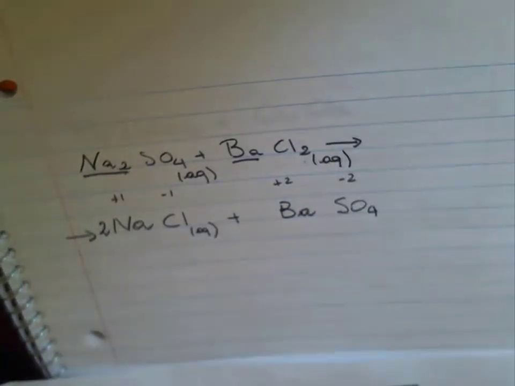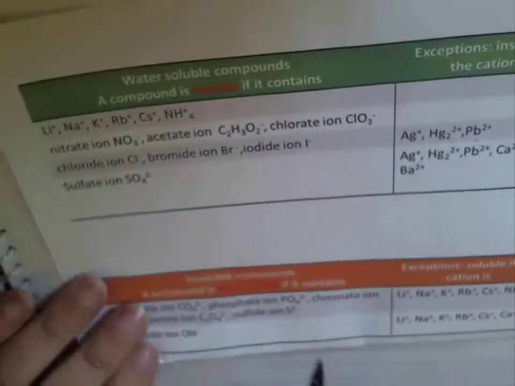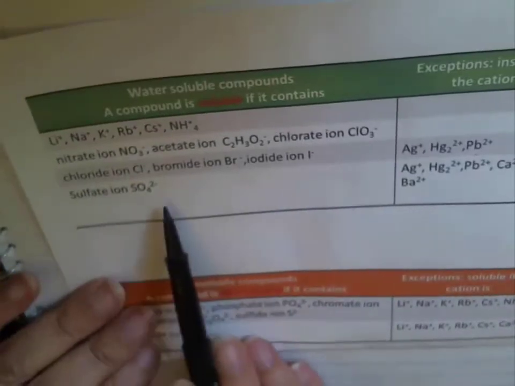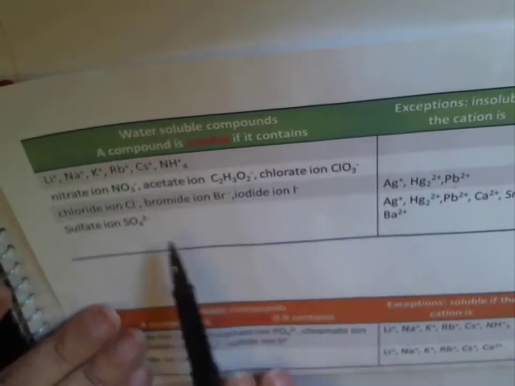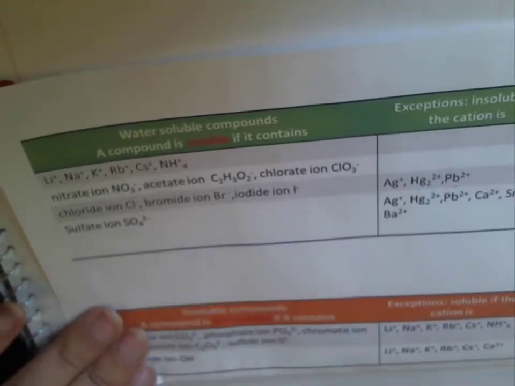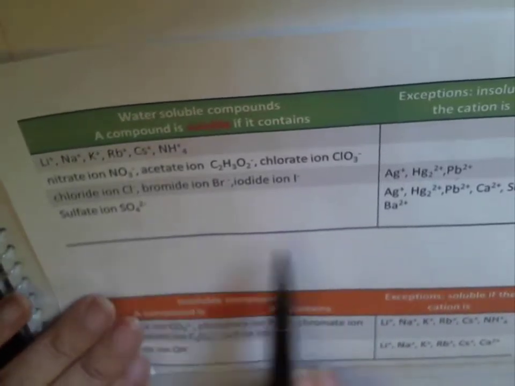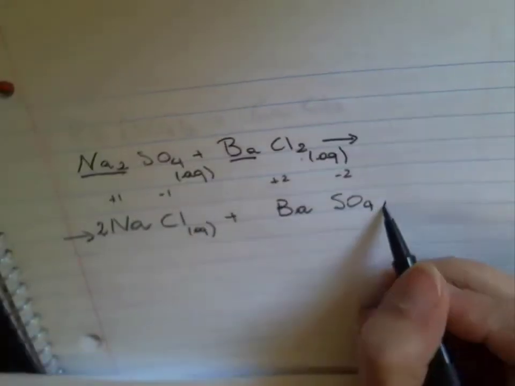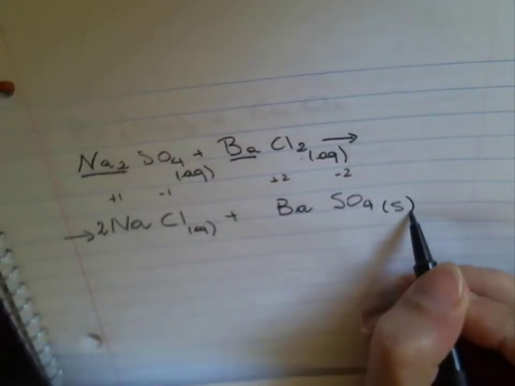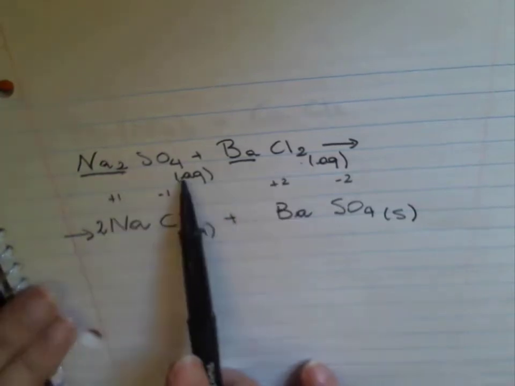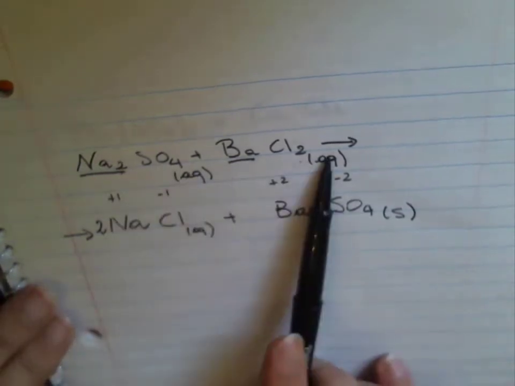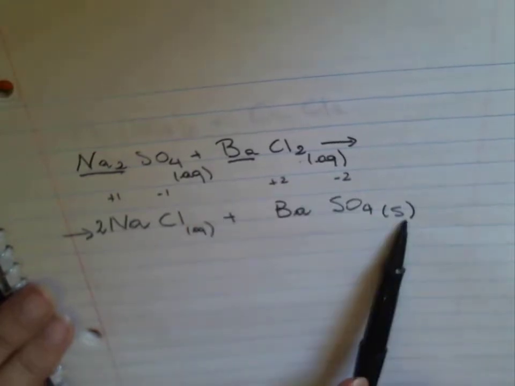For the barium sulfate, we can locate the sulfate line, and we can see that our barium sulfate is insoluble. So we can write this as solid. We have now determined that this is a precipitation reaction because we mix two clear solutions and we produce a solid.